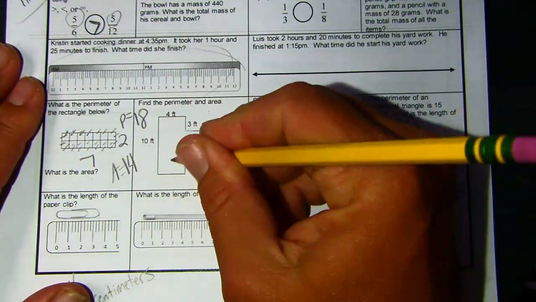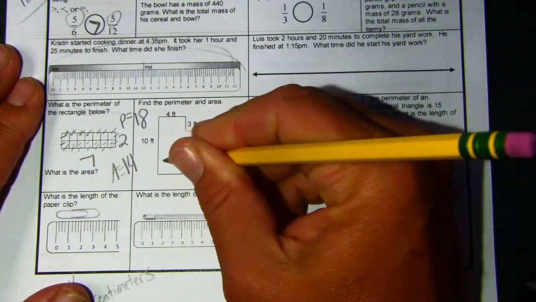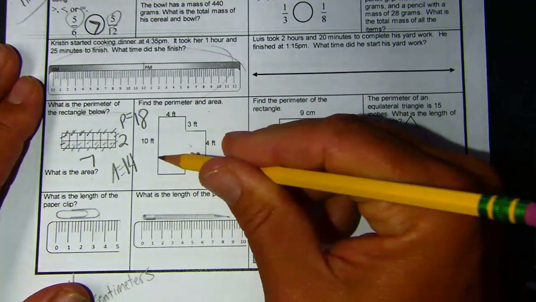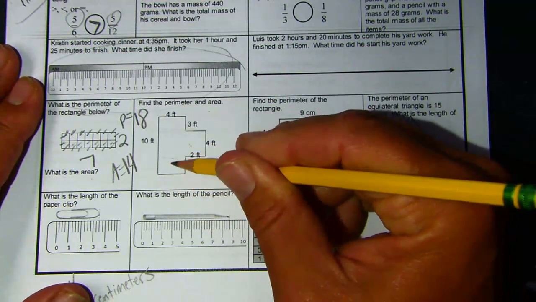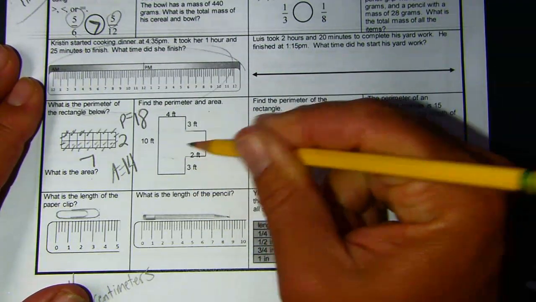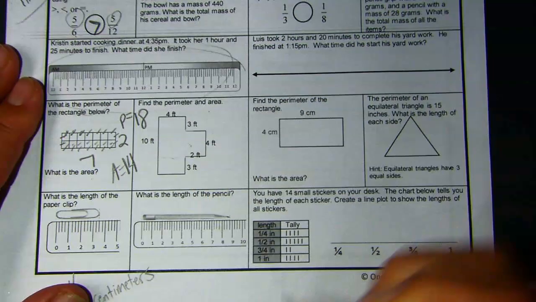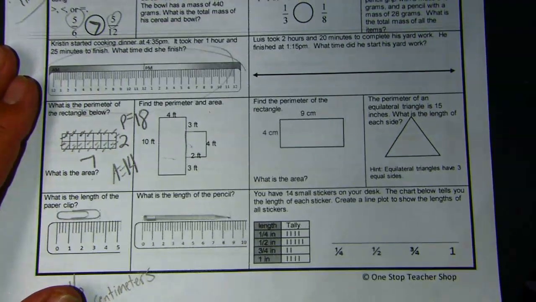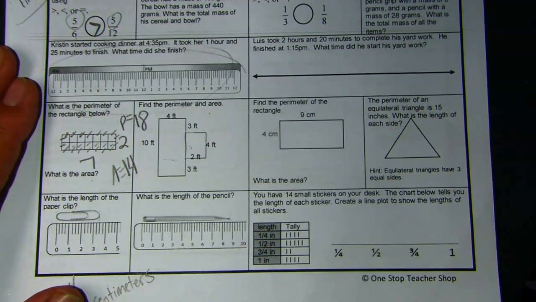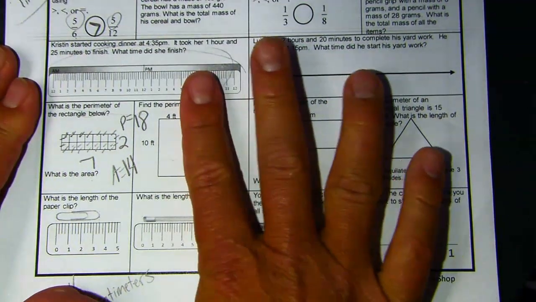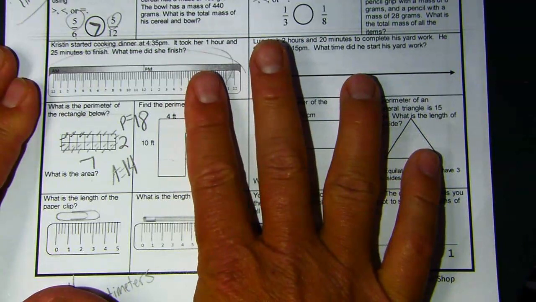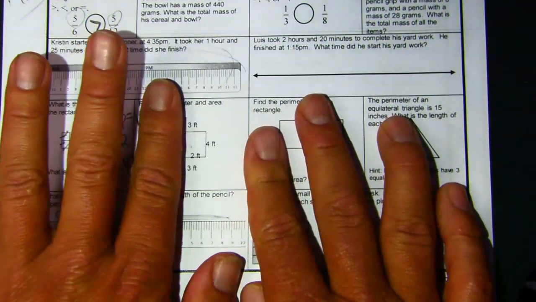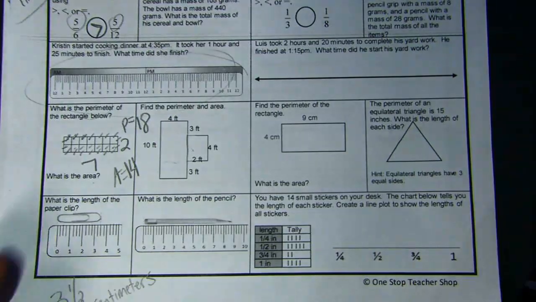You can cut this anywhere. Well, you don't want to cut it there, because then you would still have an irregular shape. This would be a regular shape, but then you would have this L here. Can't have that. So let's cut it here. Does that make two regular shapes? Yes. So now we just need to find the area of this shape. See how I'm using my fingers so that you can see. Got to find the area of that shape and then the area of that shape.